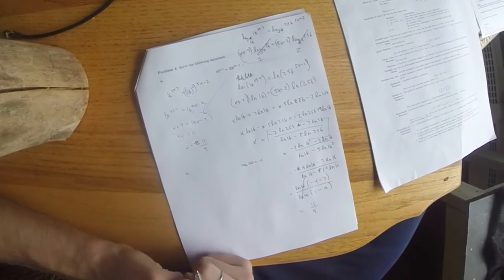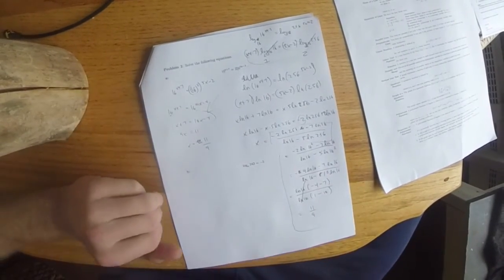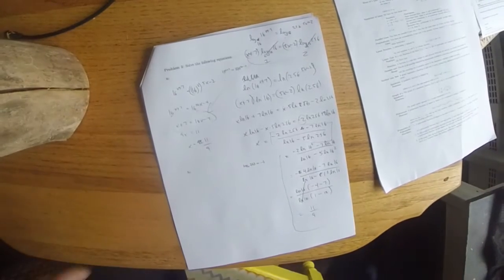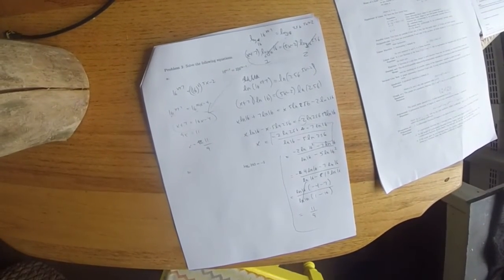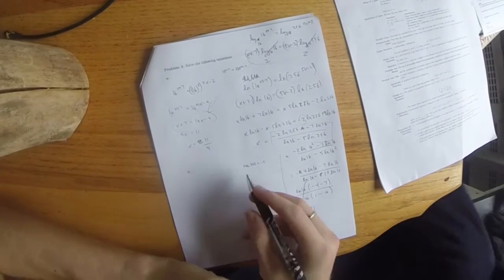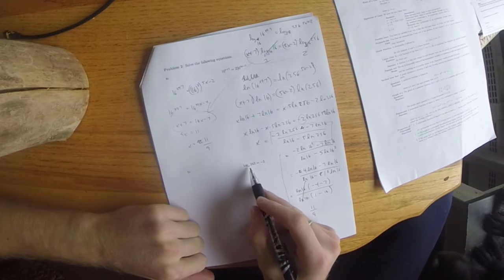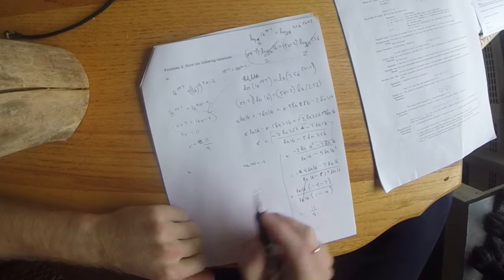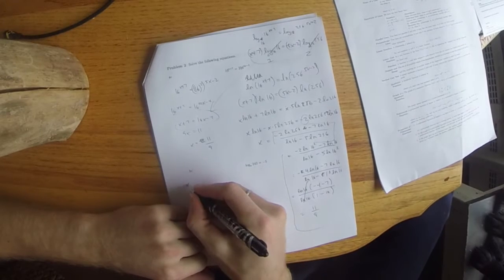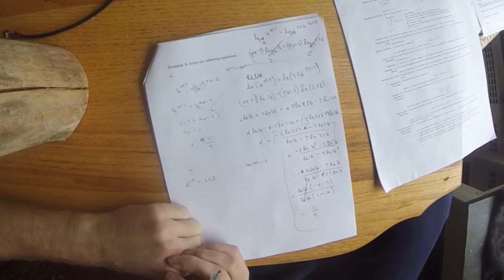So log base x of 243 equals minus 5. Of course, there's going to be a few ways to do this too. The most immediate way, and the way that I had envisioned you doing this problem, is by rewriting it. So log base x of 243 equals minus 5. This means the exponent on x that gives you 243 is minus 5. So you can write this as x to the minus 5 equals 243.